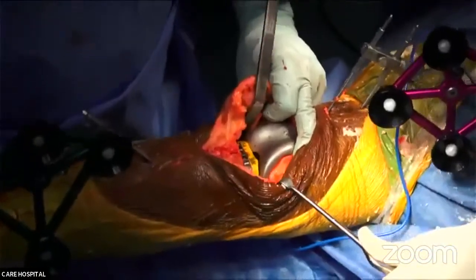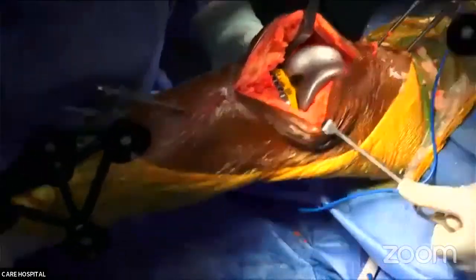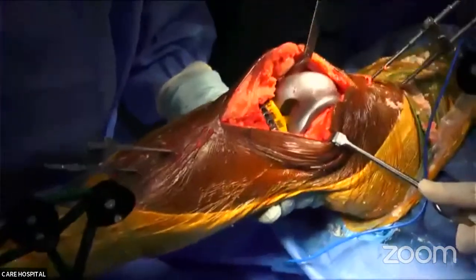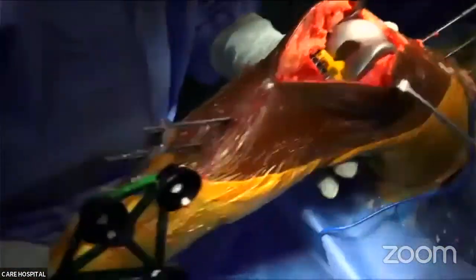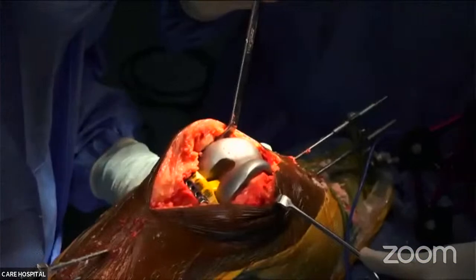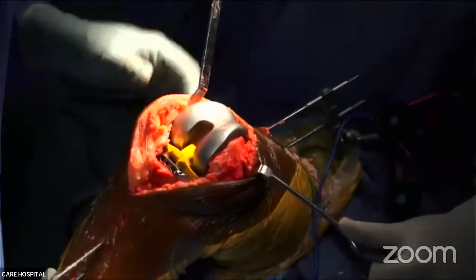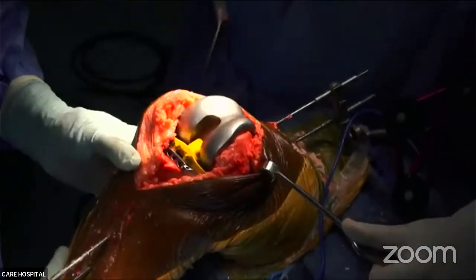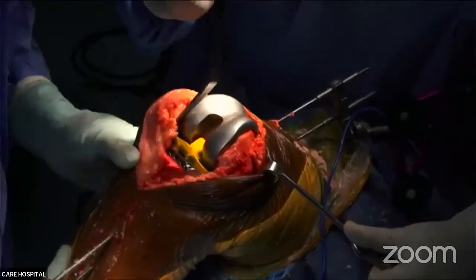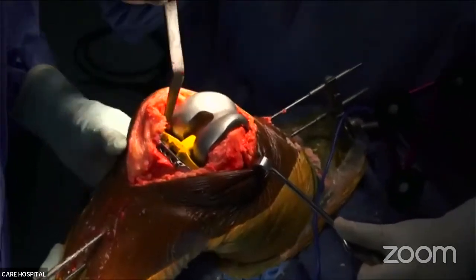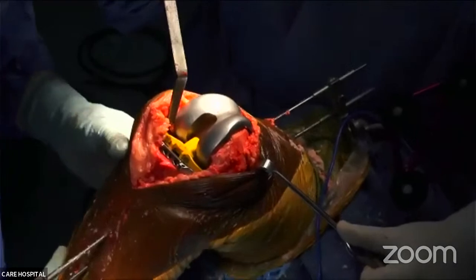Yeah. That's 30 degree, 90 degree. But can we see the result on the screen also? Yes, we'll show you. And this is the balance in the anteroposterior.